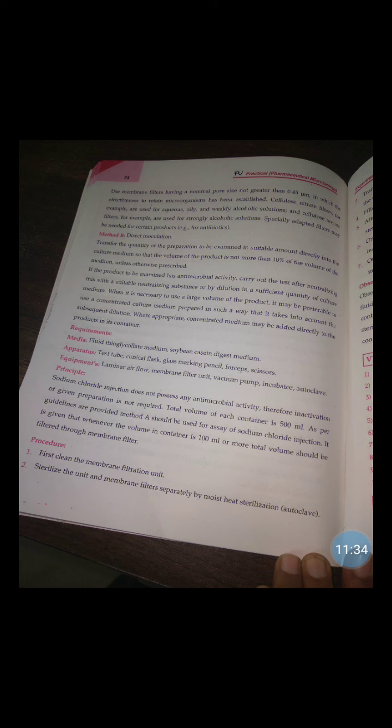The sodium chloride injection does not possess any antimicrobial activity. Therefore, the inactivation of the given preparation is not required. The total volume of each container is 500 ml. As per the guidelines provided, method A should be used for assay of sodium chloride injection. It is given that whenever the volume in the container is 100 ml or more, the total volume should be filtered through a membrane filter. Then we will see the procedure.